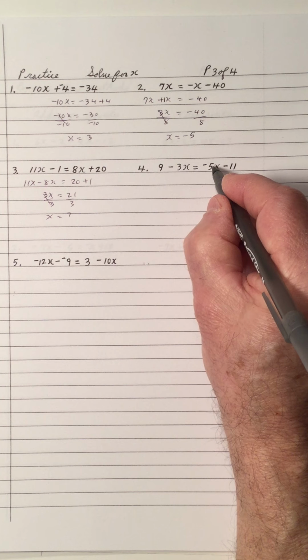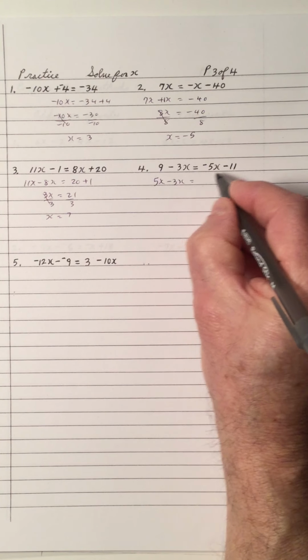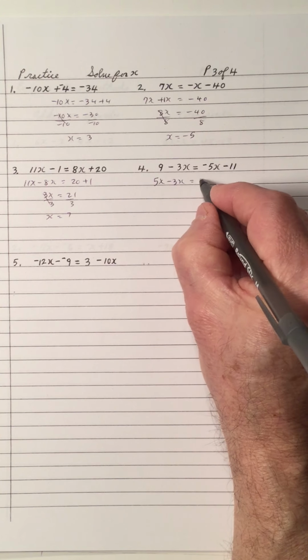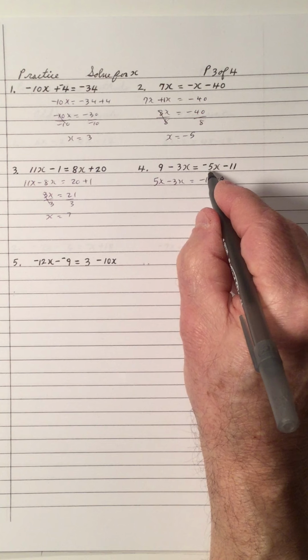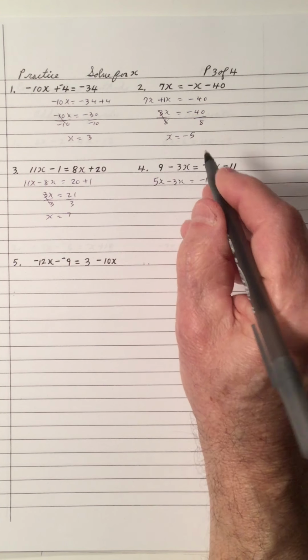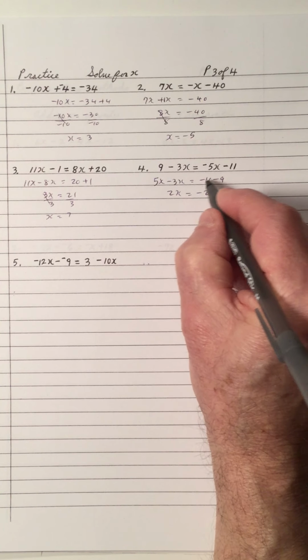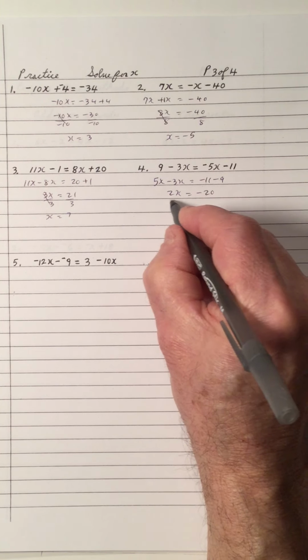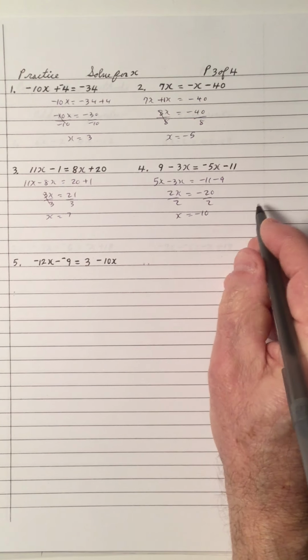And again, we move the x's. So the minus 5 becomes a plus 5. And the plus 9 becomes a minus 9. So notice again, when you move the 5x, you can put it in front of the negative 3 or behind it. It's your choice. You're going to get a 2x equals negative 20. Negative 11, negative 9 is negative 20. And divide by 2, x equals negative 10.